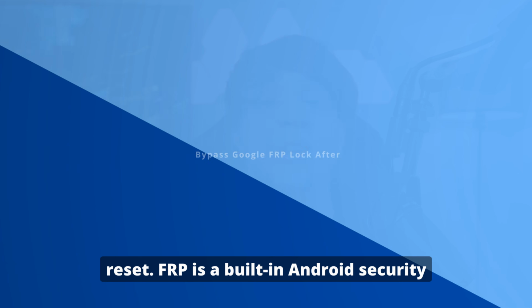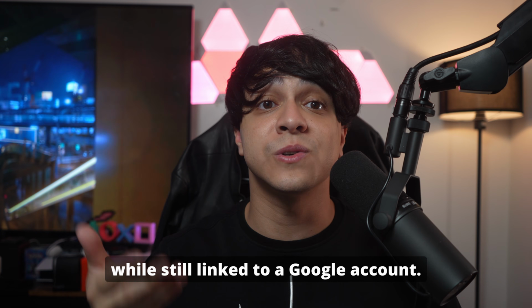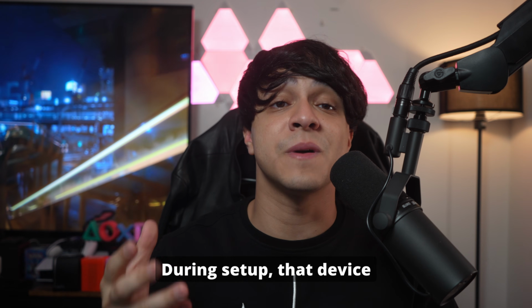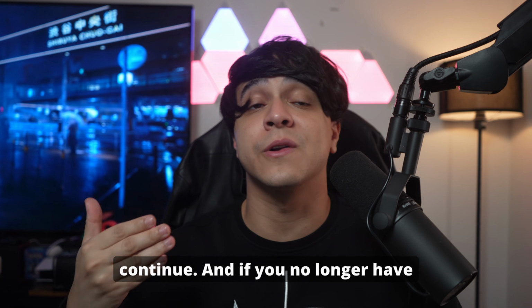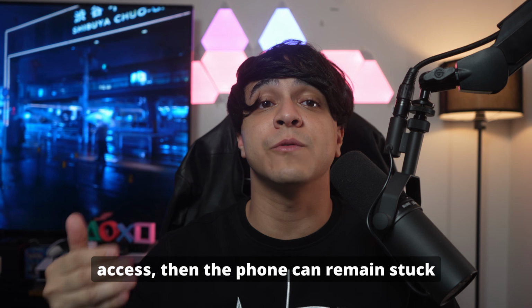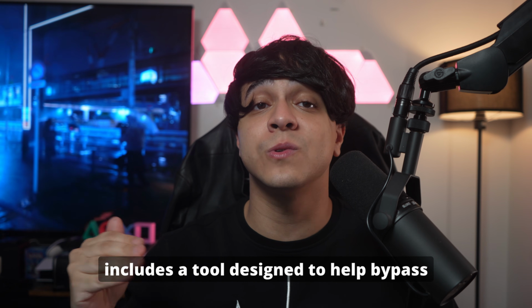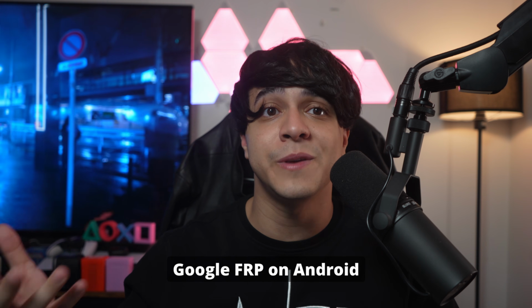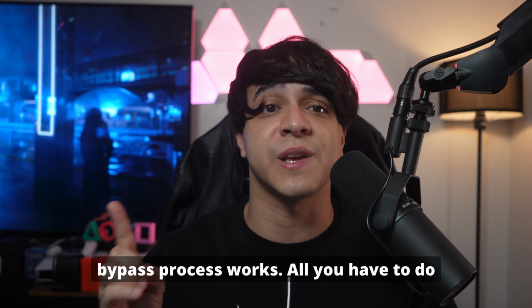FRP is a built-in Android security feature that activates when a phone is factory reset while still linked to a Google account. During setup, that device will require you to go ahead and sign in with a previously synced account before you can continue. And if you no longer have access, then the phone can remain stuck on the verification screen. That's when Dr.Fone also includes a tool designed to help bypass Google FRP on Android devices. Here's exactly how the FRP bypass process works.